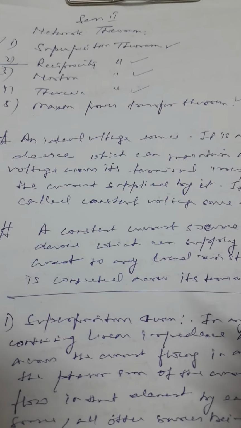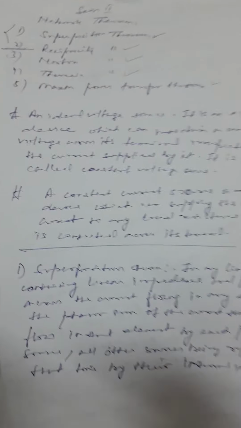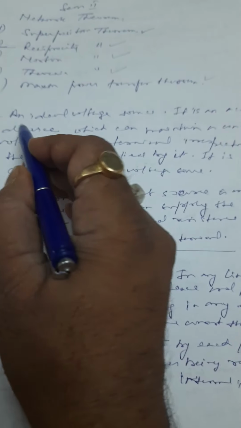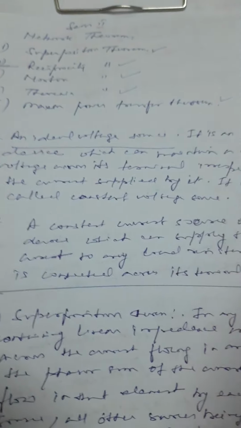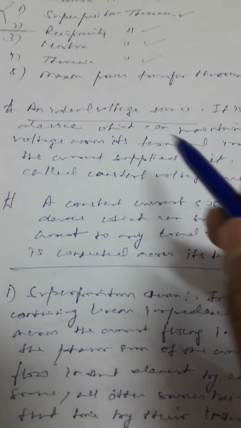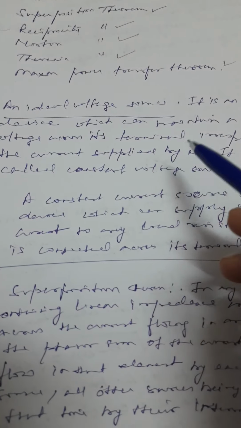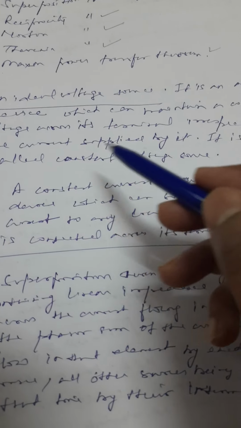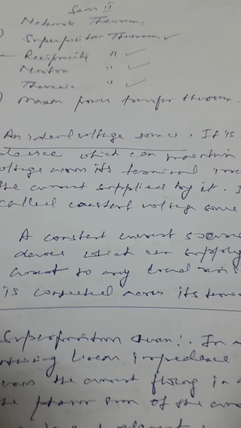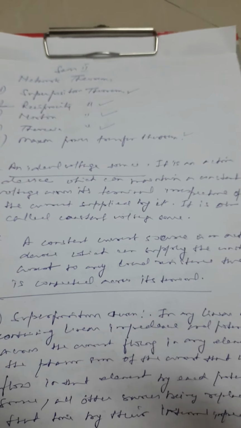Before moving on to the theorem part, we'll discuss in brief the ideal voltage source. It is an active device which can maintain a constant voltage across its terminal irrespective of the current supplied by it. It is also called a constant voltage source. You should have an idea about this, it's very important before moving on to solving the network theorem.